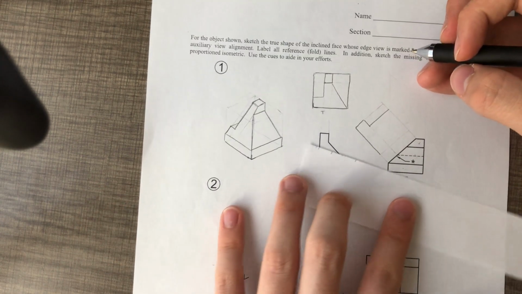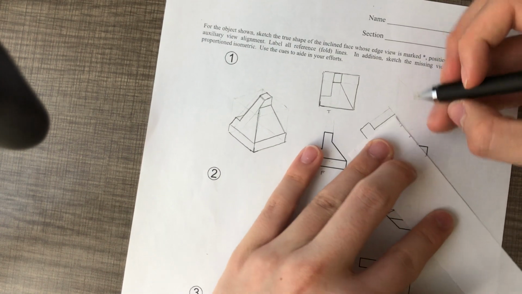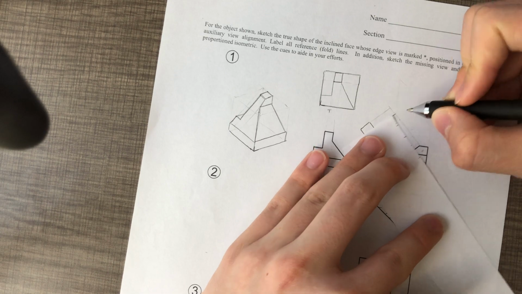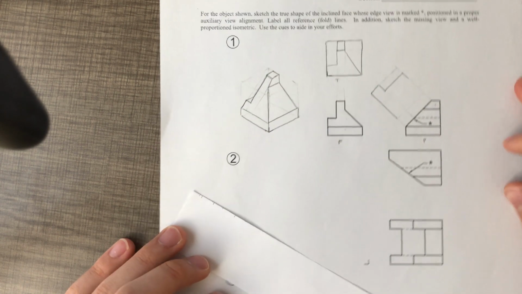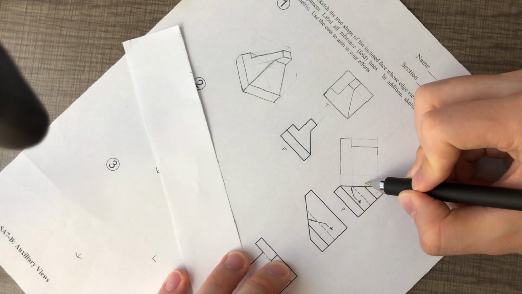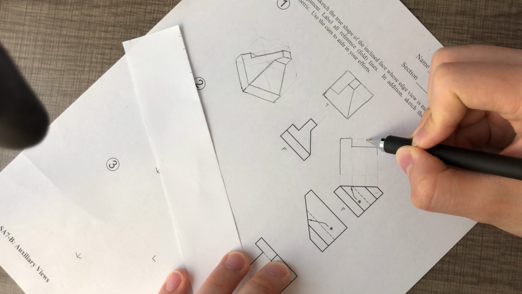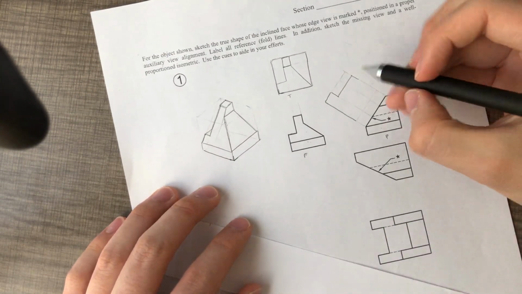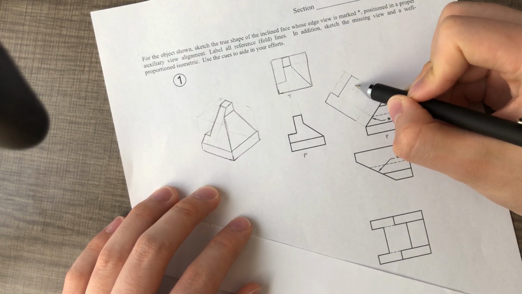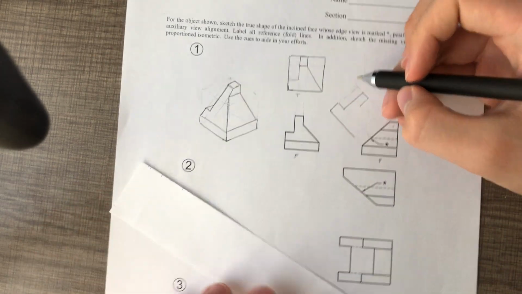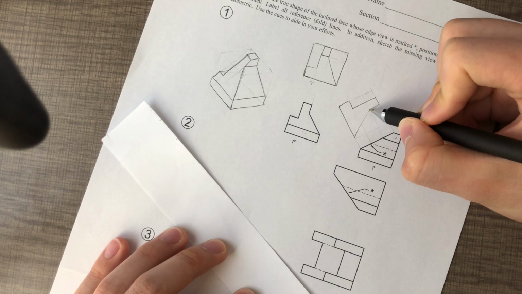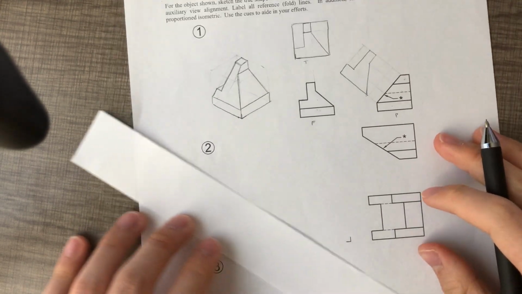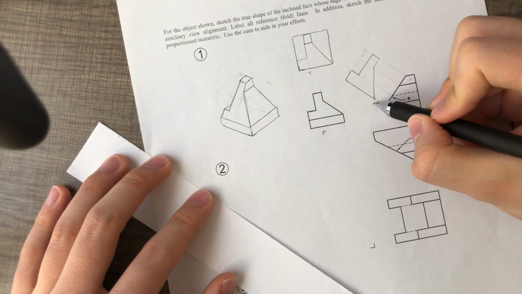Well, I've got to get that top part. How far does it come down? I can just project that feature over. And I just mark all of my reference lines.